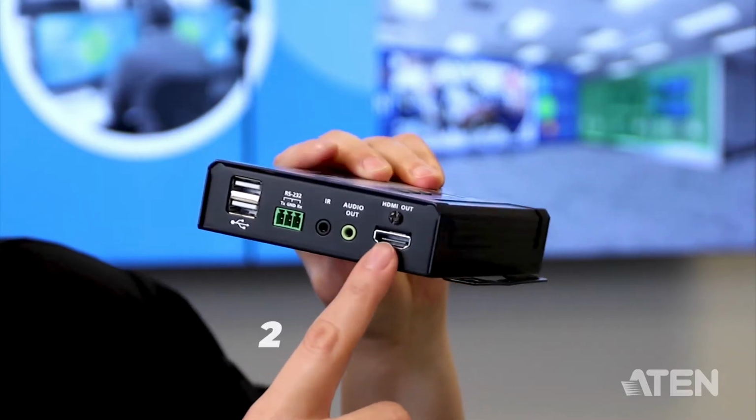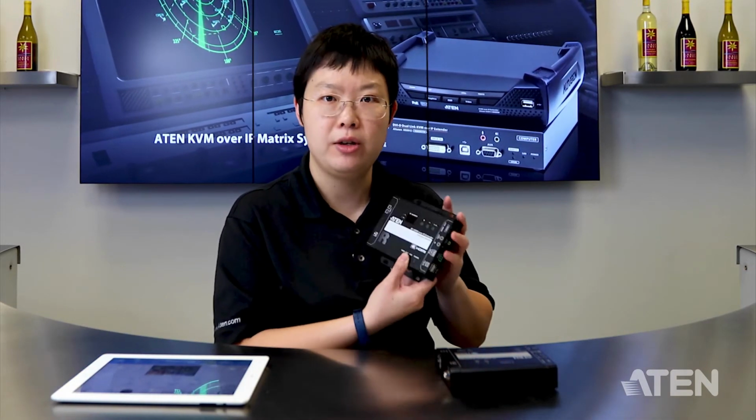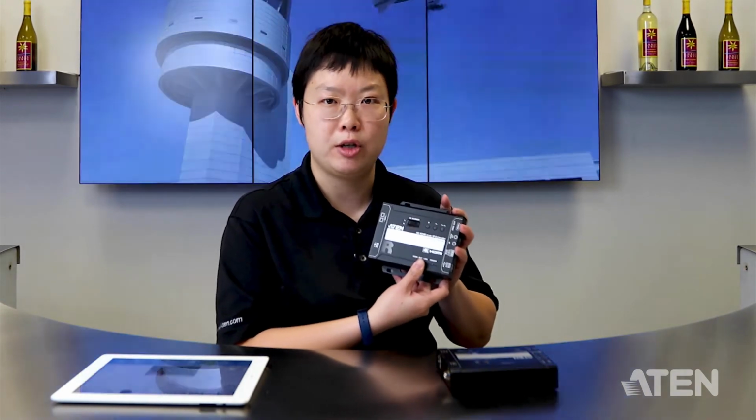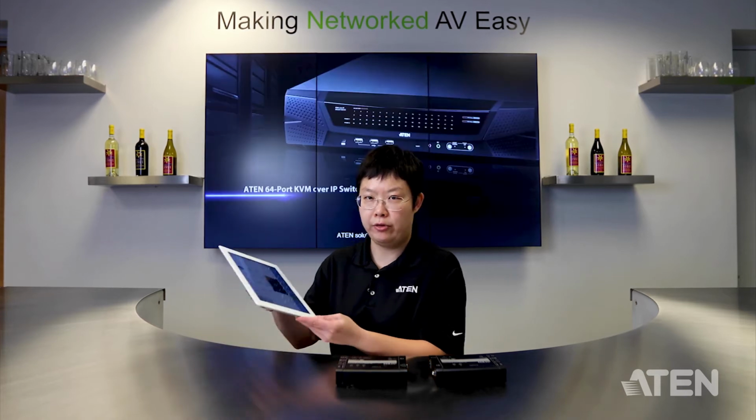And one last thing that we really love is our HDMI Lock Pro. So you can notice on the HDMI connector, on top of it, there's a little screw. So with the Lock Pro, you'll be able to lock your HDMI cable firmly on the receivers and both, of course, on the transmitter side. So how about the second part, control? So let me show you the tablet first.